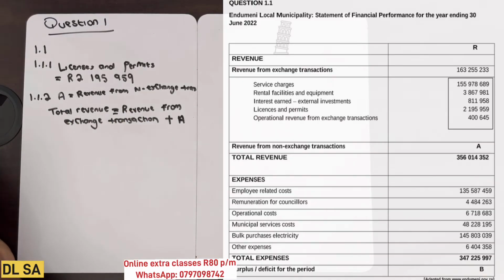Now let's replace using the values given on our statement of financial performance.